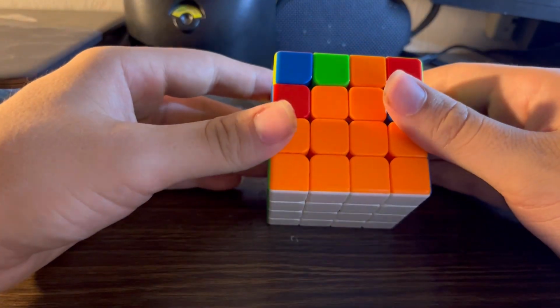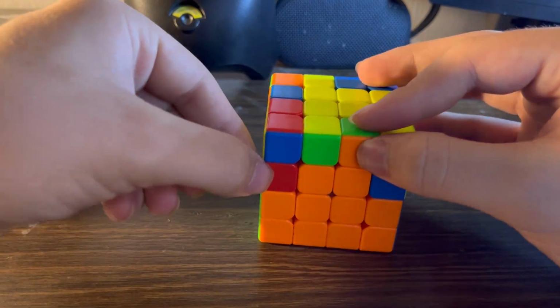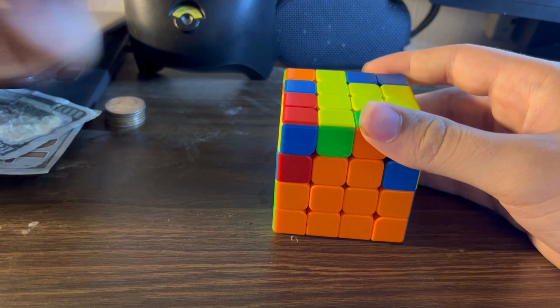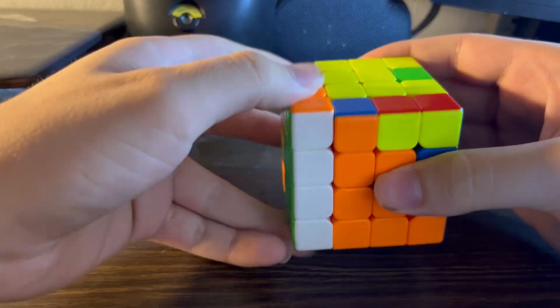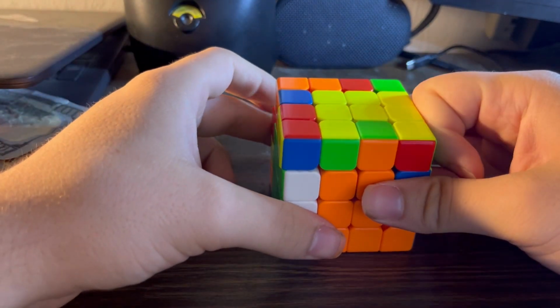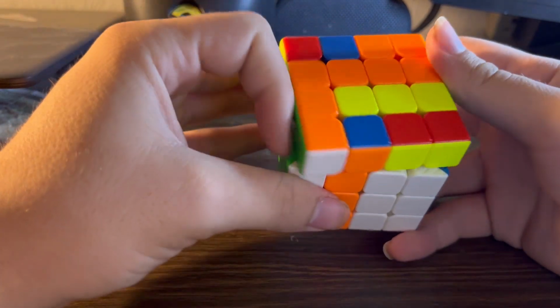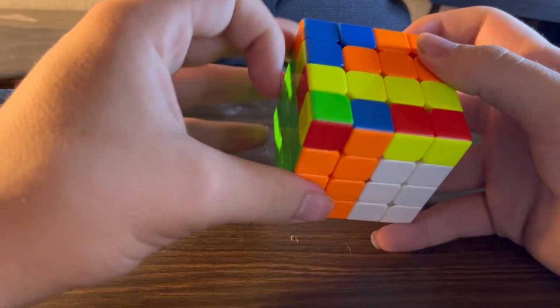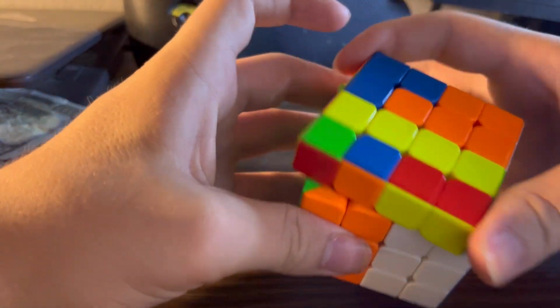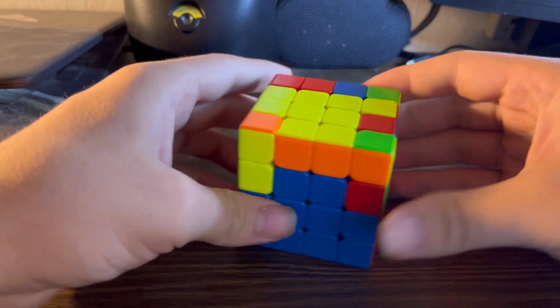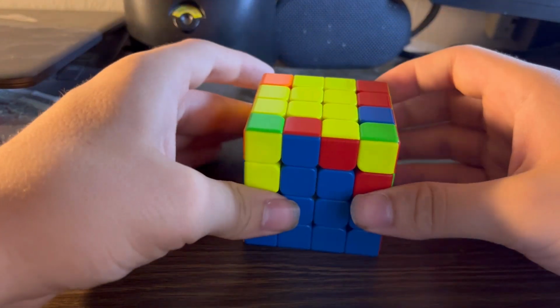So now we are in a situation where we need this piece right here, but we also need this piece right here. What do? We're gonna move this over here, move this back down, do a split move, and then move this over, move that back down, twist this correctly, split move again. Let's do that the rest of the times that we need.